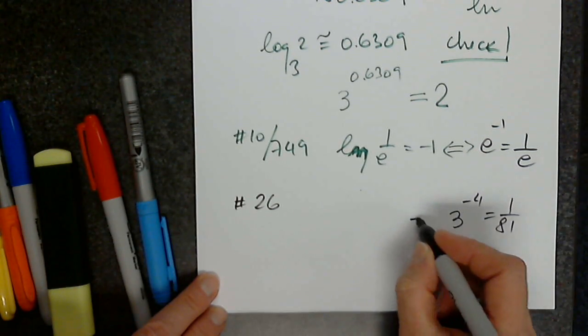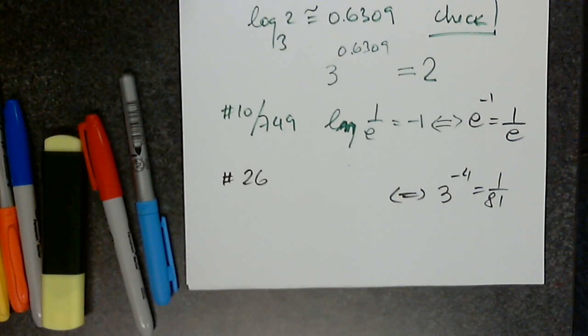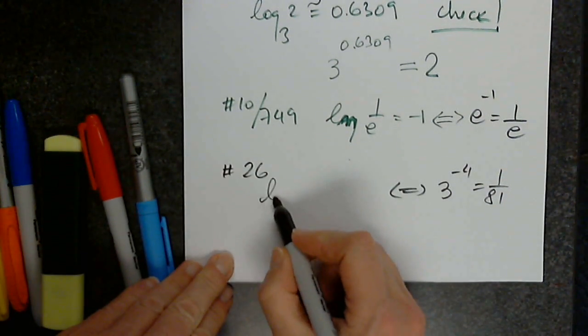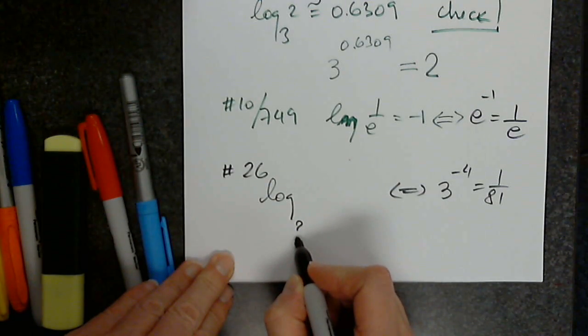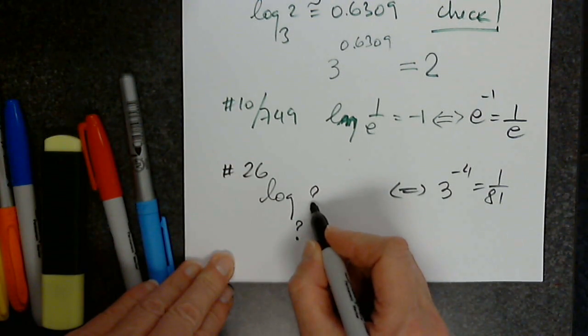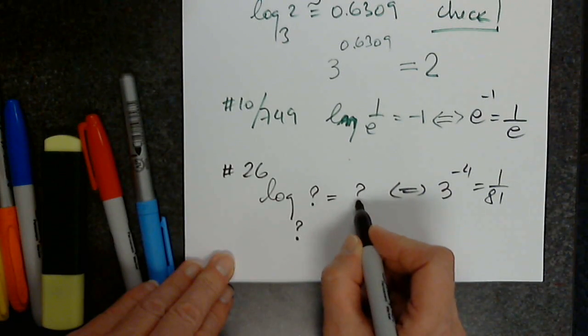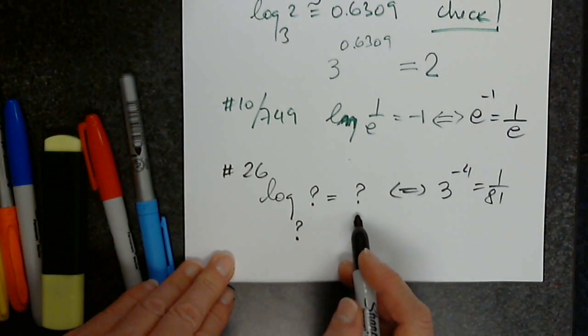Now we would like to look at problem 26, in which we are given 3 raised to -4 equals 1 over 81. Now we're asked to go backwards and determine the logarithmic equation. So first of all, I have to write log. I know that it has to have a base, it's out of a whatever, and I know the answer must be whatever. All these are not the same, okay?